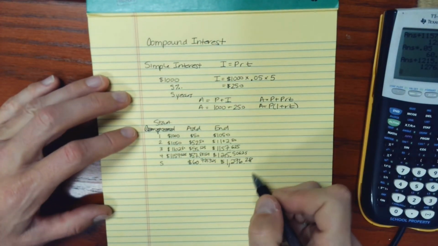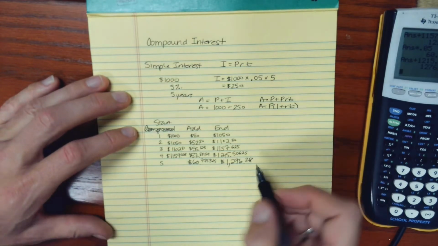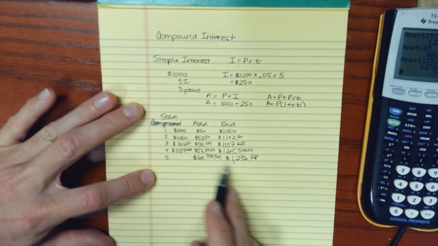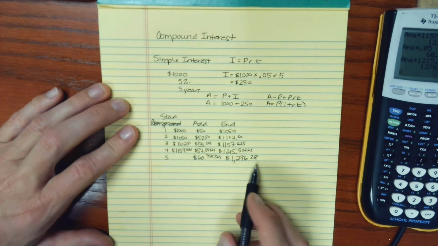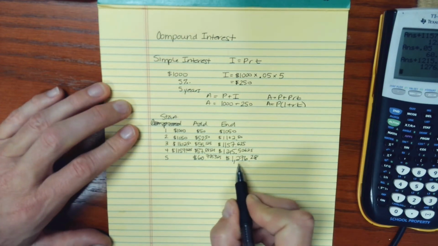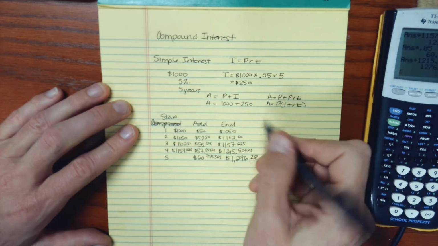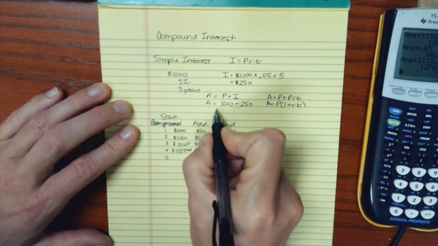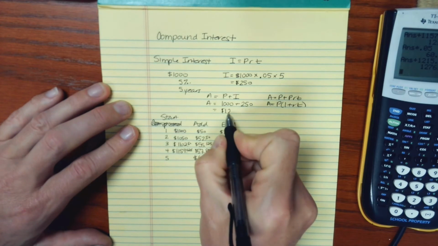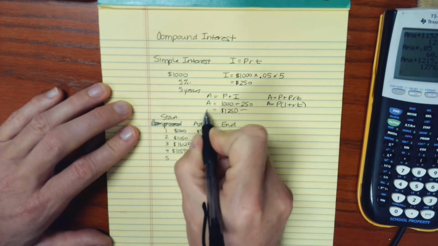Now, how does that compare? So, with compound interest, even if it just compounds once a year, I end up with $1,276. Now remember, with simple interest, I would have $1,250.